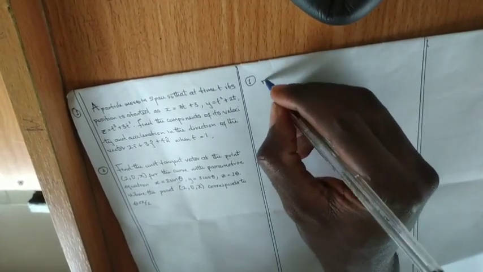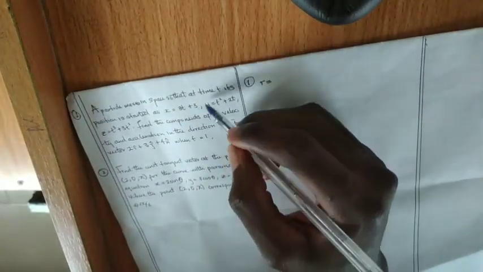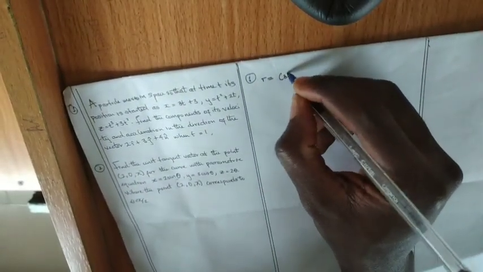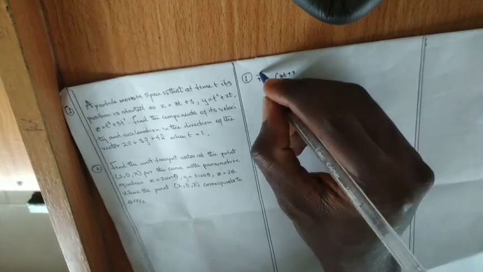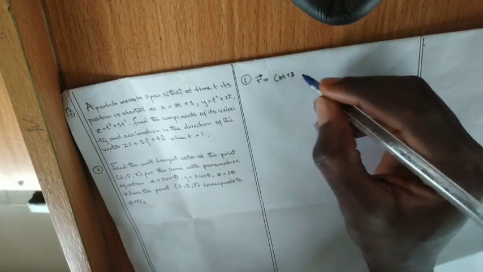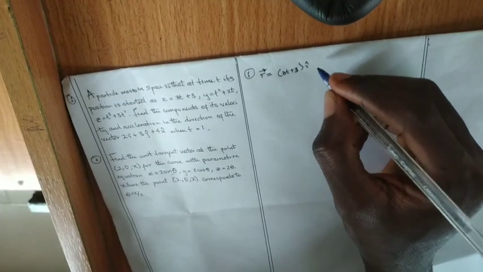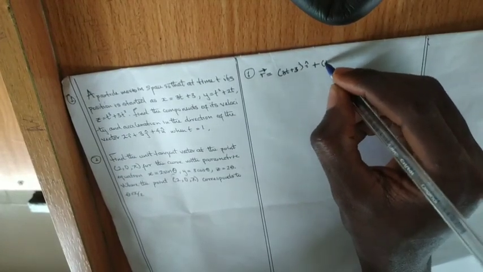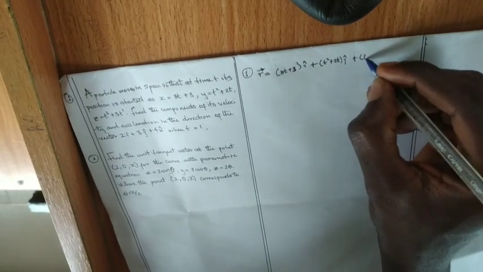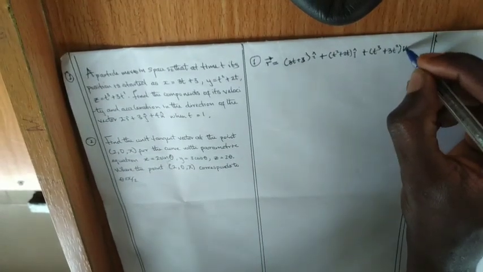So to get displacement, we combine the components. The x parameter goes with the i component, the y goes with the j component, and the z goes with the k component. So we have our vector r, which represents the displacement or position of the object. You can call the position vector now (3t plus 3)i plus (t squared plus 2t)j plus (t cubed plus 3t squared)k.